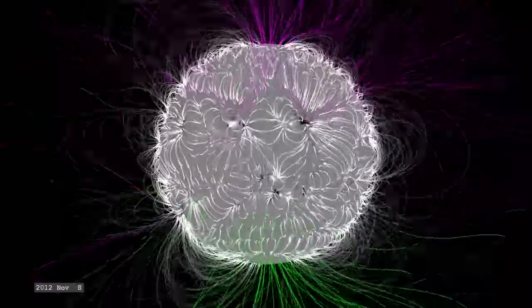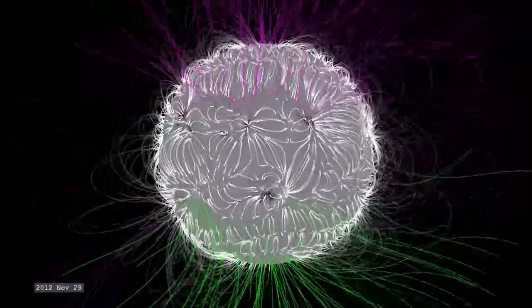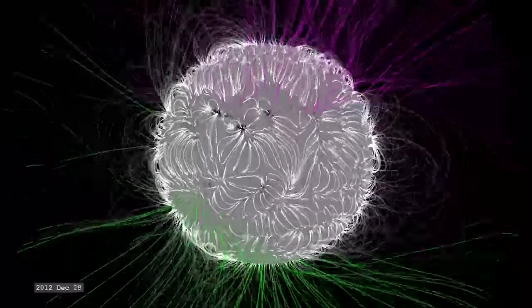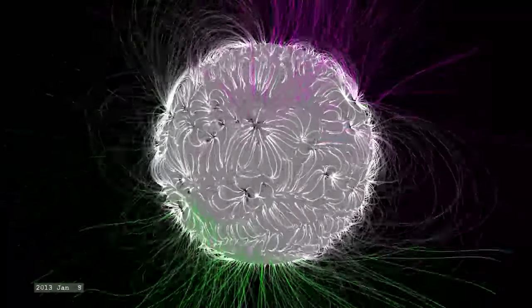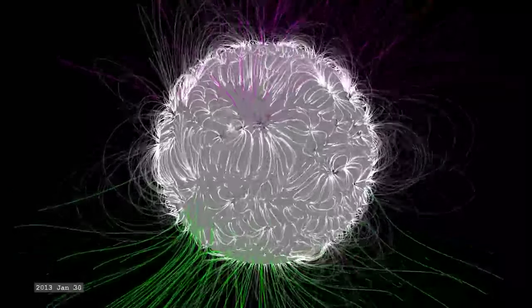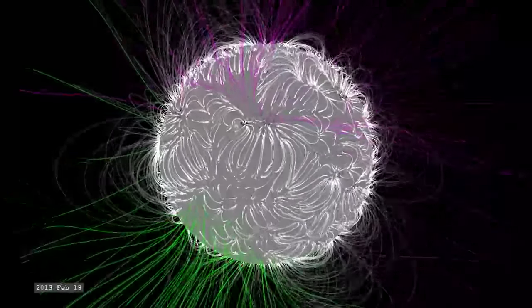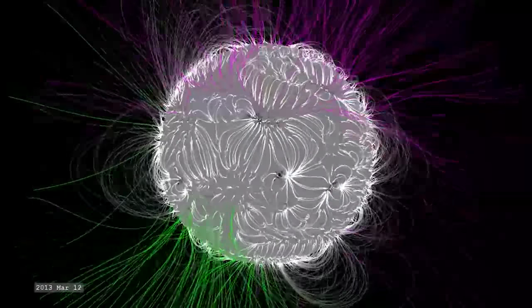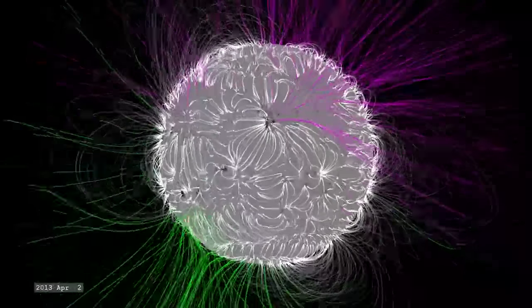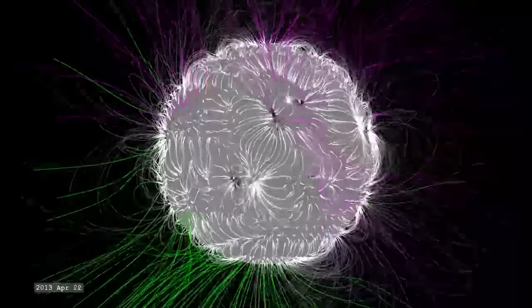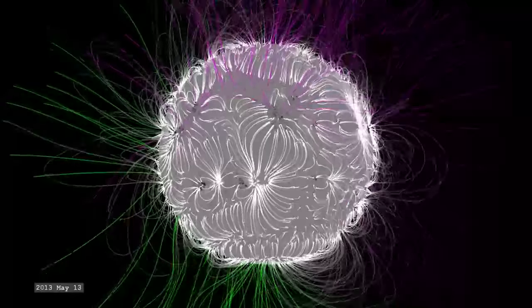Magnetic fields are everywhere in space, but we can only draw some of the lines that show the shape of the field near the Sun. As the magnetogram on the surface changes, so do the shapes of the lines. You may notice jumps in the field lines as they change in time. This visualization shows 4 years of the Sun's magnetic field.